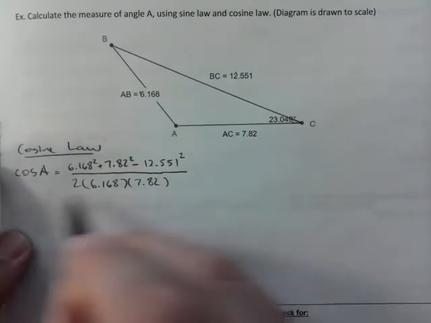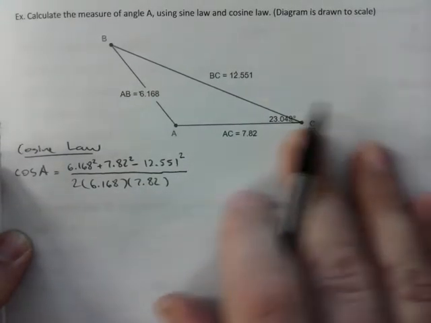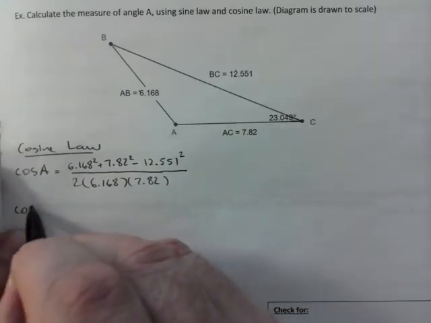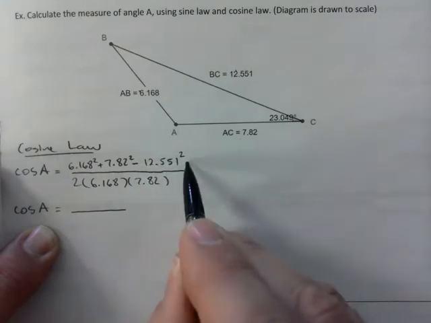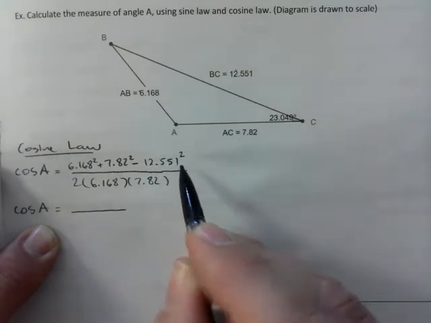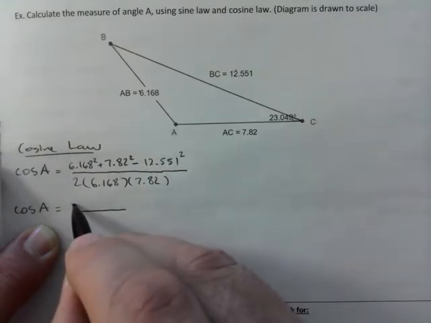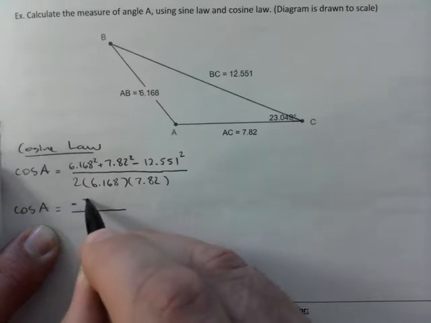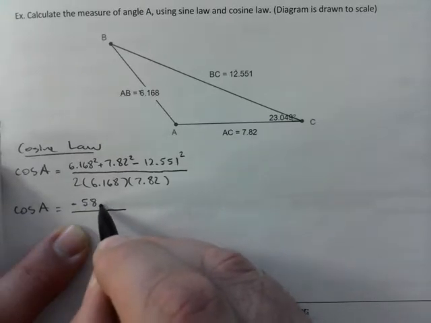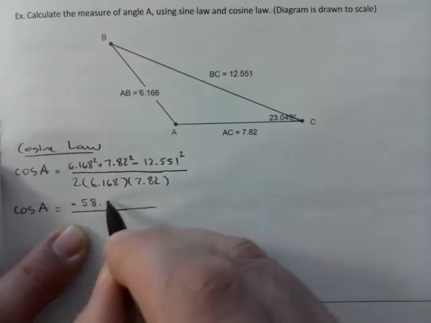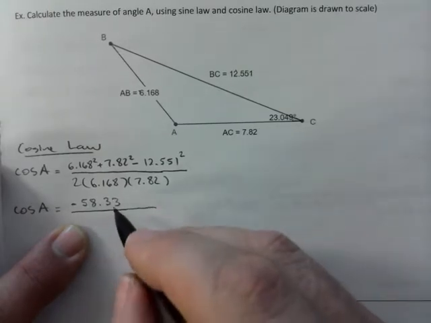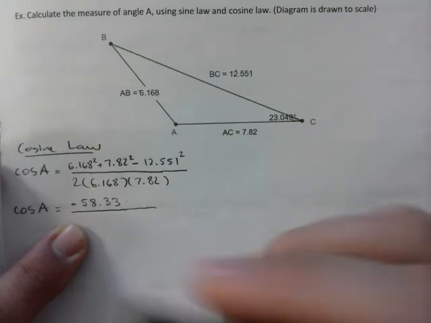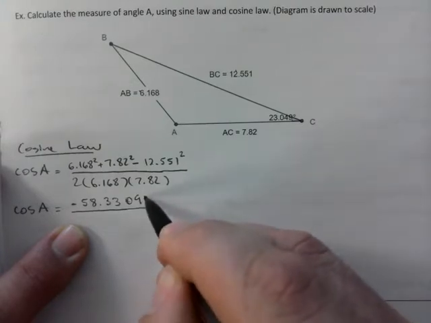I will actually, because I need the space on the right side, continue downwards. So I'll figure out what the top is. If I type in the top, you get a big number. Well, lots of decimals. Negative 58.330977.